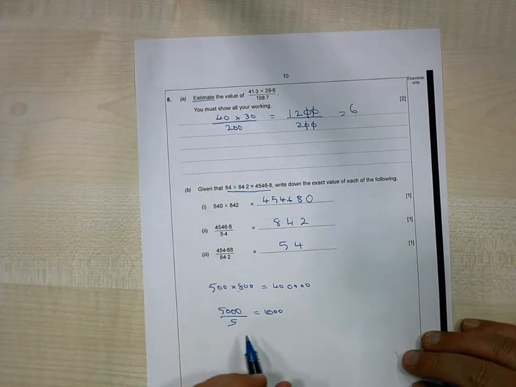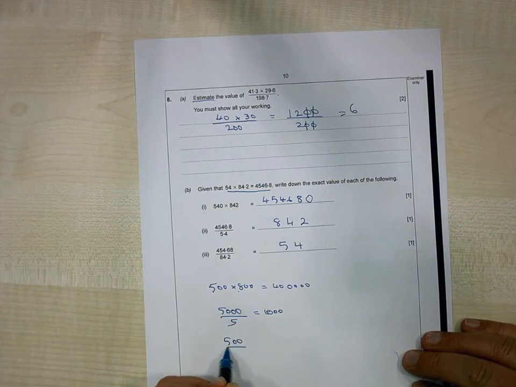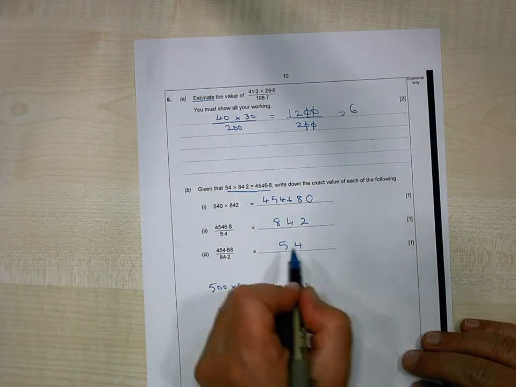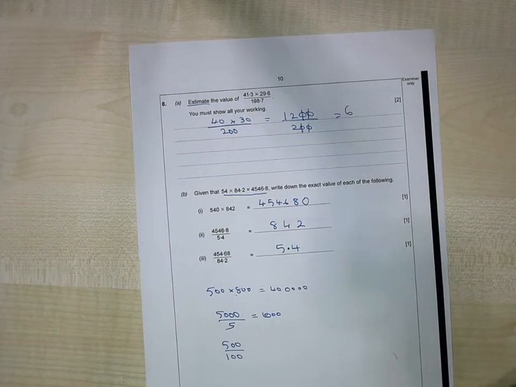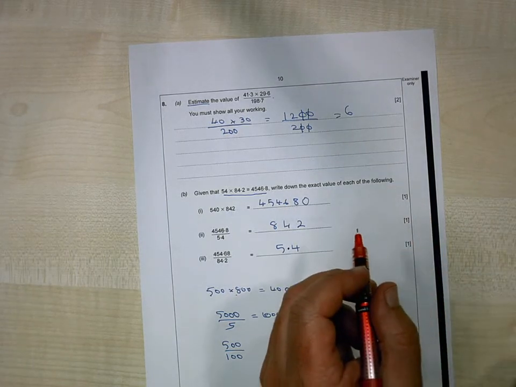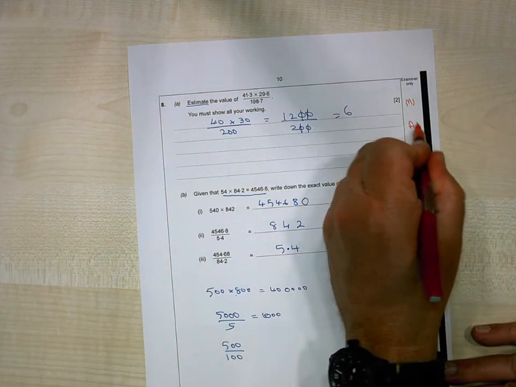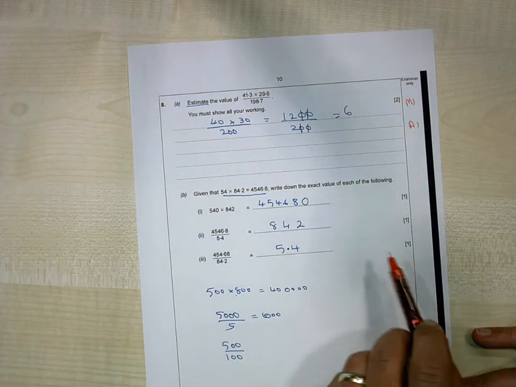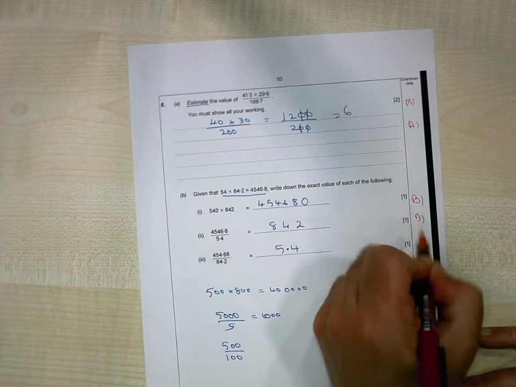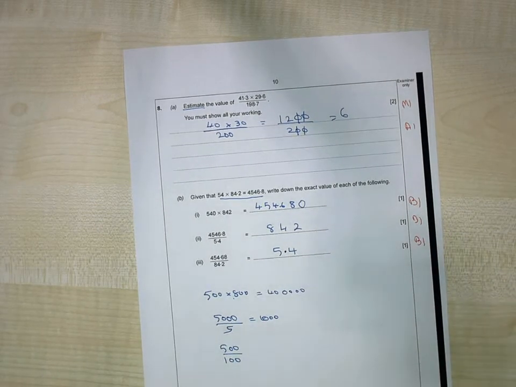On top of that division, I've got roughly 500, and on the bottom of that, I've got roughly 100. 500 divided by 100 is 5, so to make that close, I put the decimal point there. So marks for that, 1 each. Oh, on the top, a method for correctly rounding to one significant figure, and an answer, and then 1 for each of those.